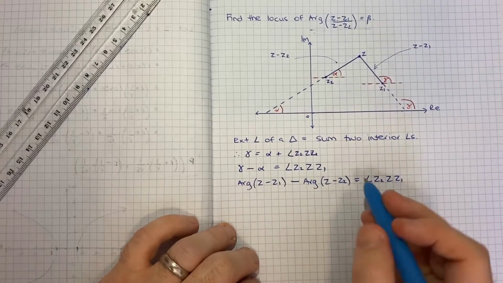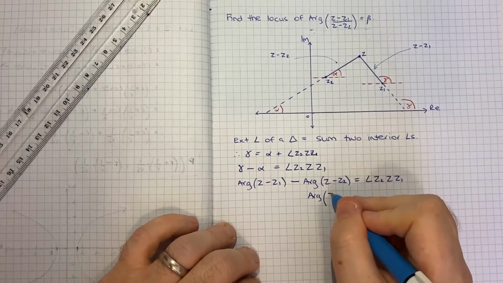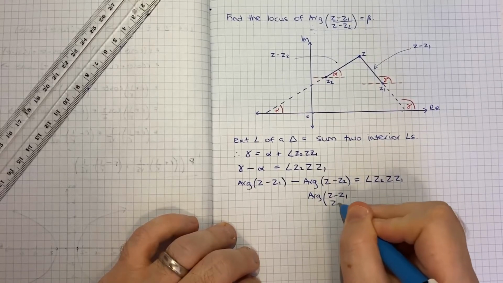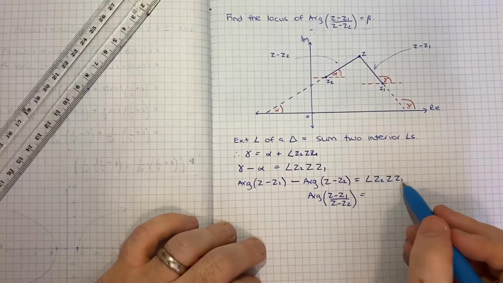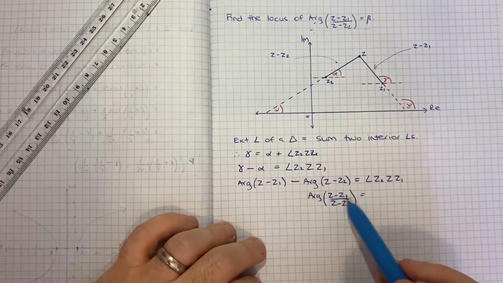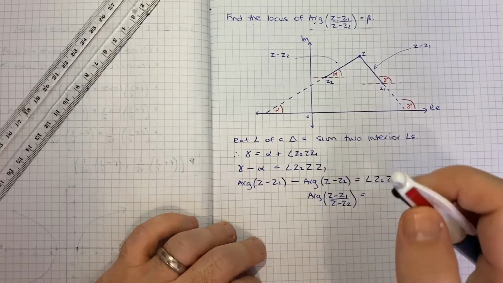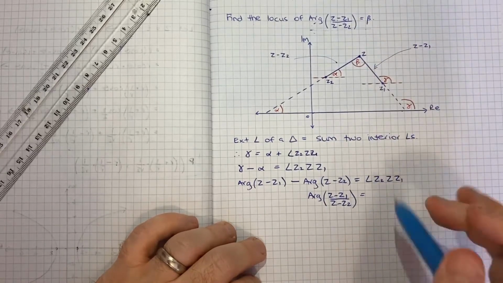And so I can write this as the argument of (z - z1)/(z - z2) is equal to this angle. Now, given this is in the exact format of the question, let's call this angle here beta, just so that I don't have to keep writing this out.